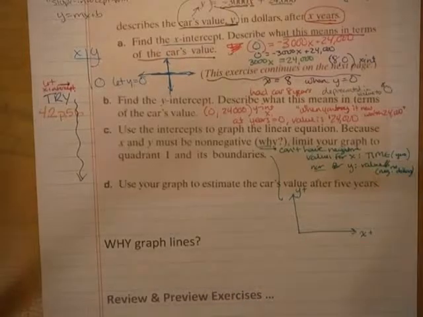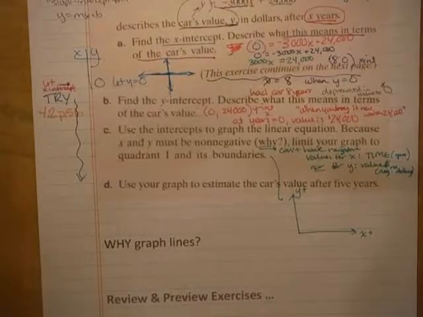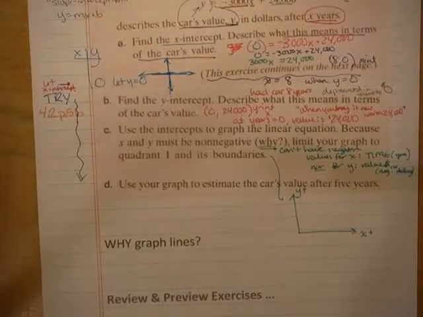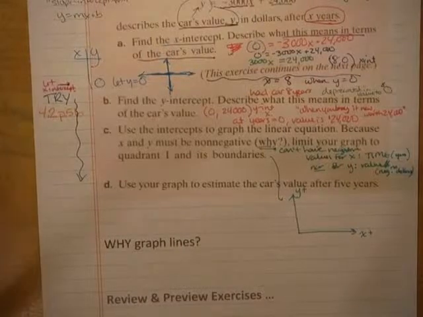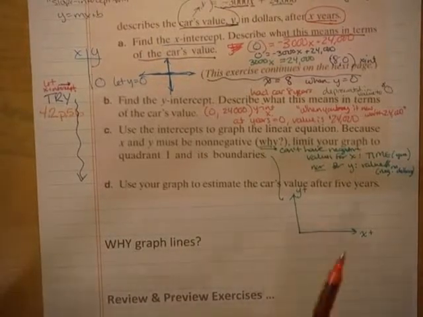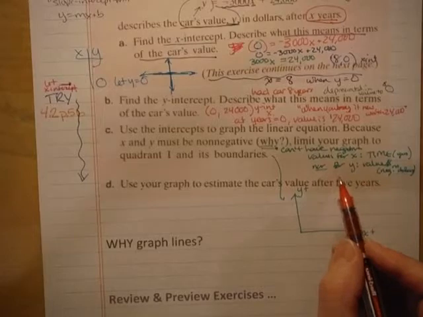So a car has to be worth something or 0. You can't run a car down to the point where you turn it in and you have to give them money to take it away, although possibly in real life you might have to pay people to take your car away. But the idea of its value in terms of whether you would be able to resell it, that's what they're talking about here. So these have to stay positive.